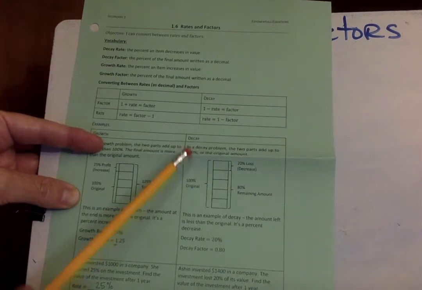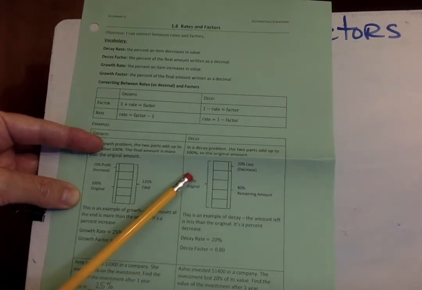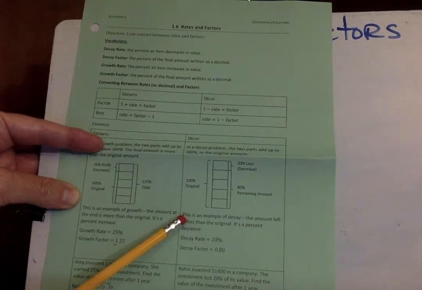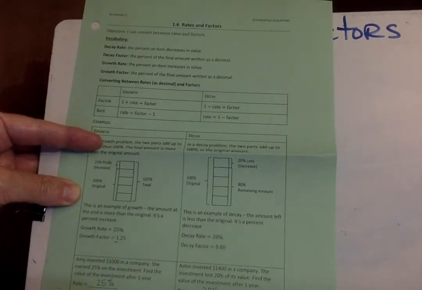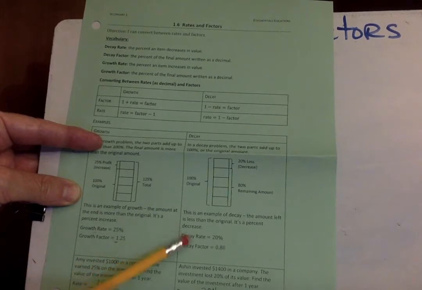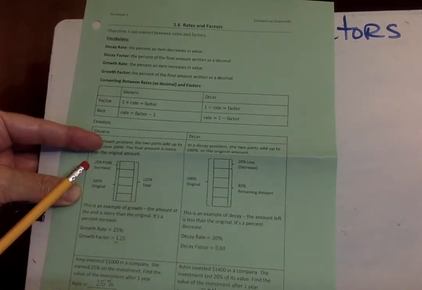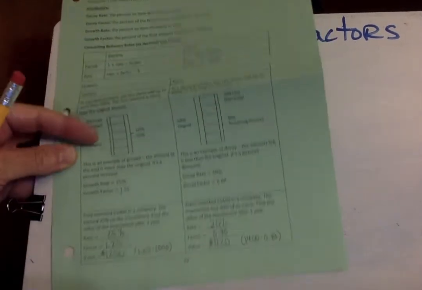Here in a decay problem, the two parts add up to 100%, or the original amount. This is an example of decay. The amount left is less than the original. It's a percent decrease. Decay rate is 20%. When you take 1 minus 20%, you get 0.8, and that's the decay factor.